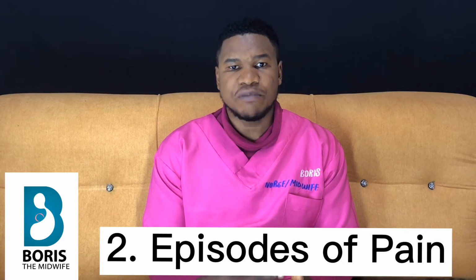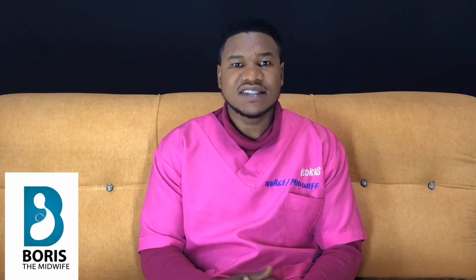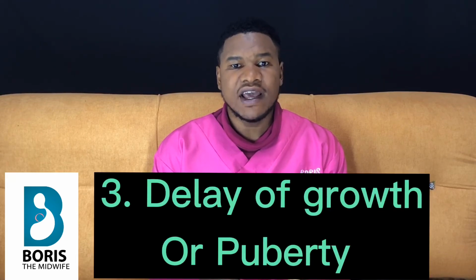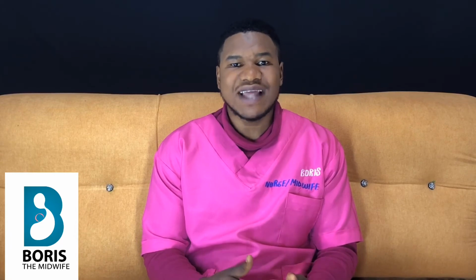The second symptom is severe episodes of pain. These children have severe episodes of pain due to the fact that there is insufficient supply of oxygen to the rest of the body. This causes painful muscle spasms. And the third symptom is a delay of growth or puberty. This is due to the fact that there's limited supply of red blood cells and nutrients to the body, thereby delaying growth in infants and delaying puberty in teenagers.